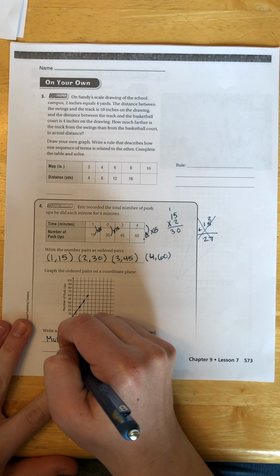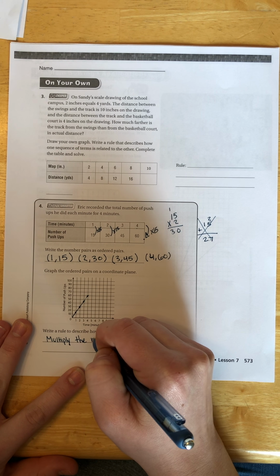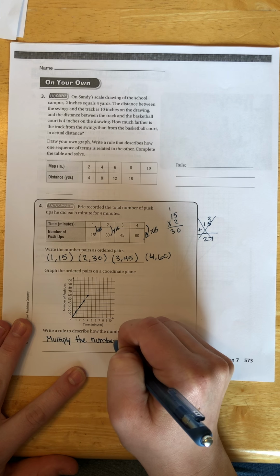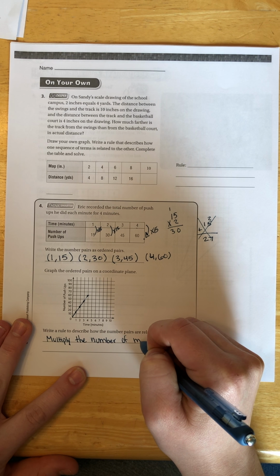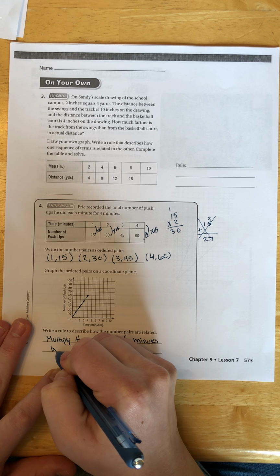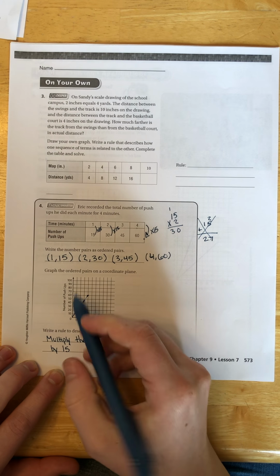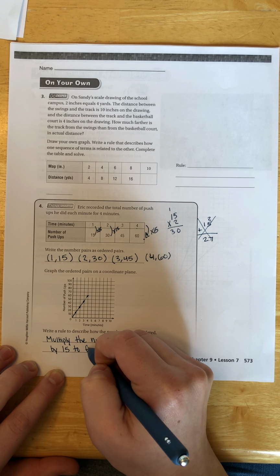We are multiplying the number of minutes by 15 to find the number of push-ups.